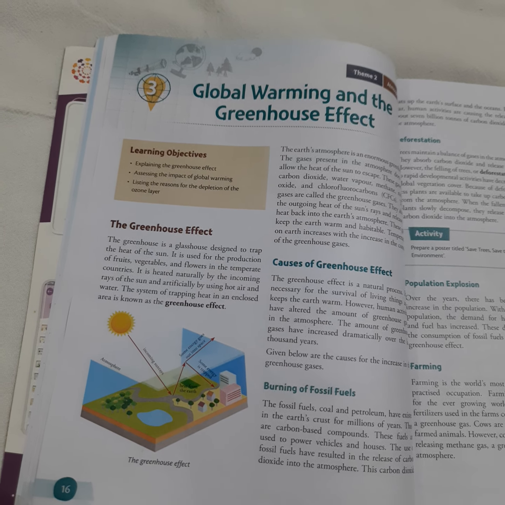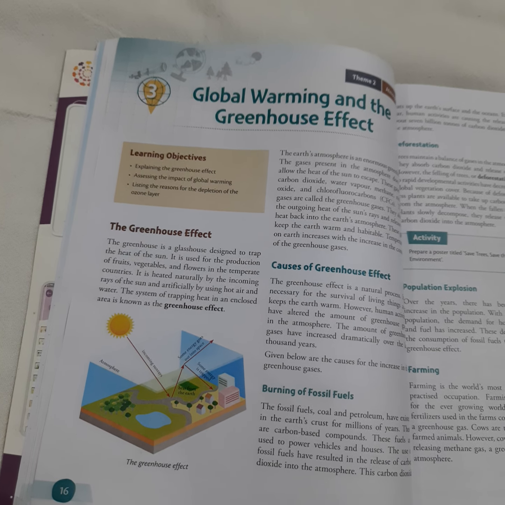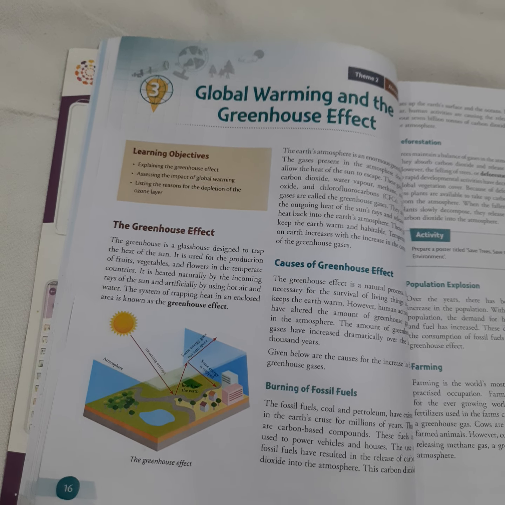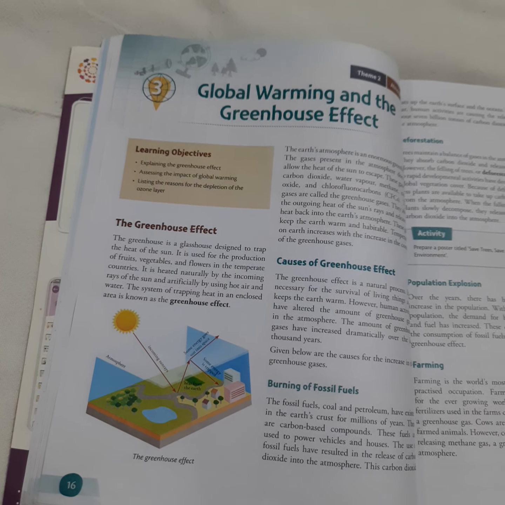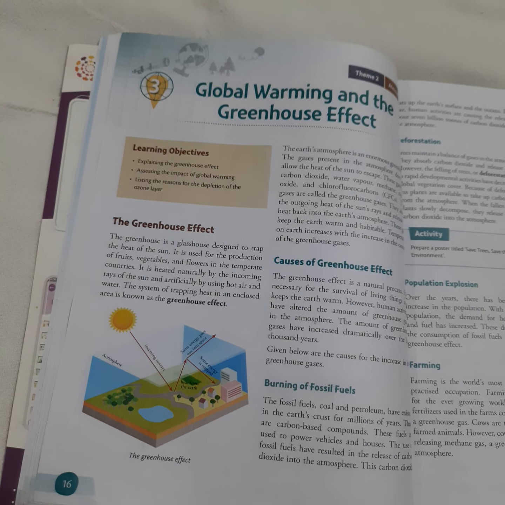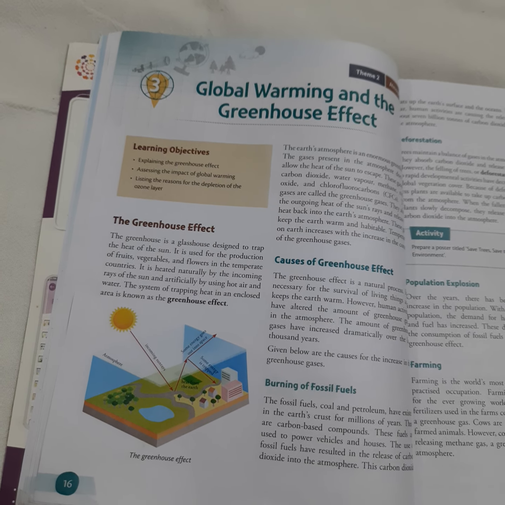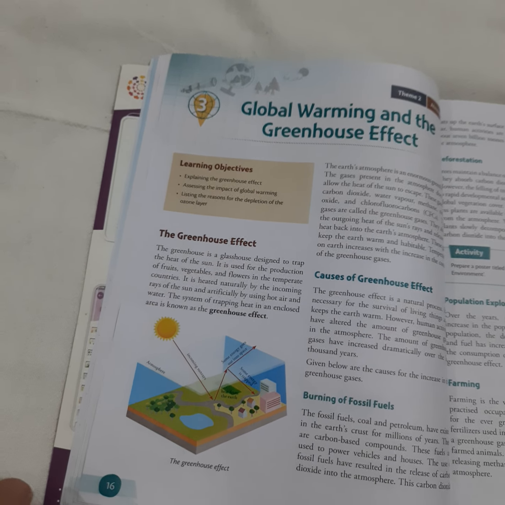They allow the outgoing heat of the sun's rays and release the heat back into the Earth's atmosphere. These gases keep the Earth warm and habitable. The temperature on Earth increases with the increase in the content of the greenhouse gases.